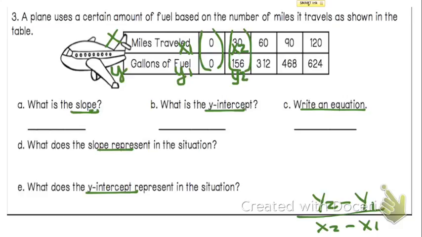So y2 is 156 minus 0 over 30 minus 0. I'm sorry, let me erase that.